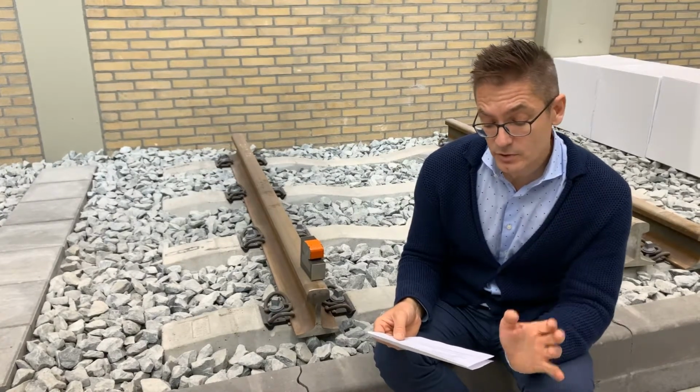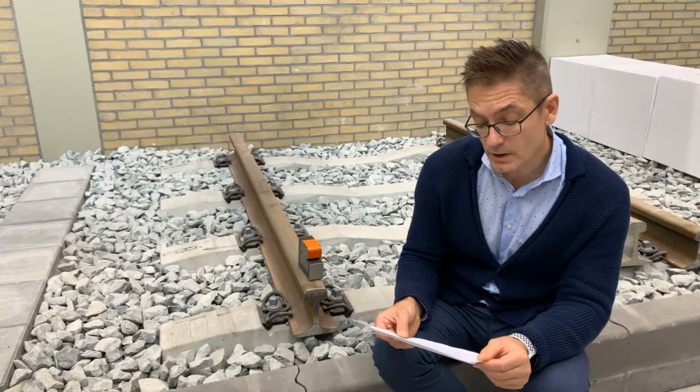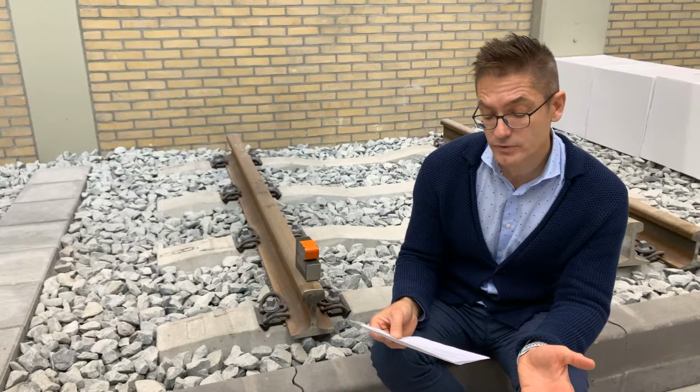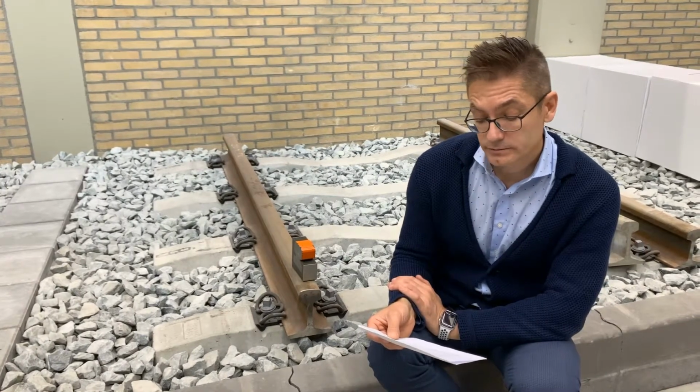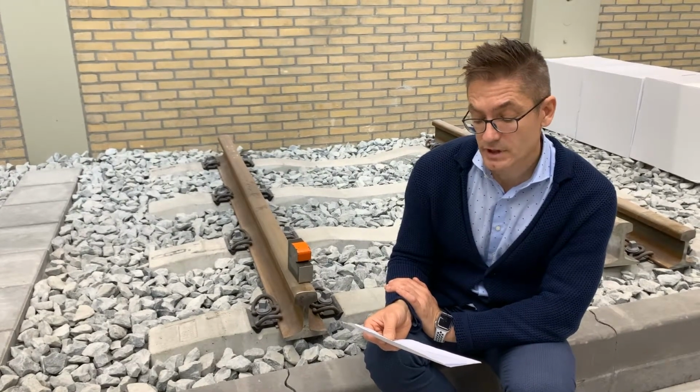The other question is also related to embedded rail track, or slab track in general. How transferable are German experiences with slab track to Nordic countries or any other countries with a tougher climate?